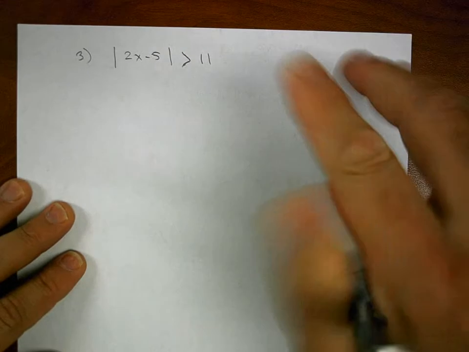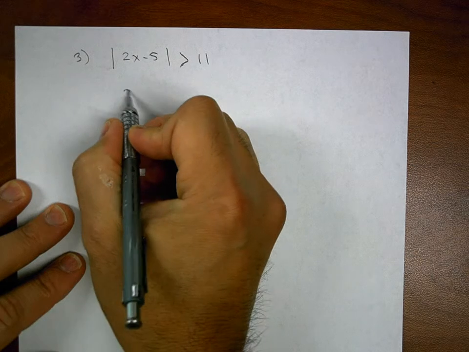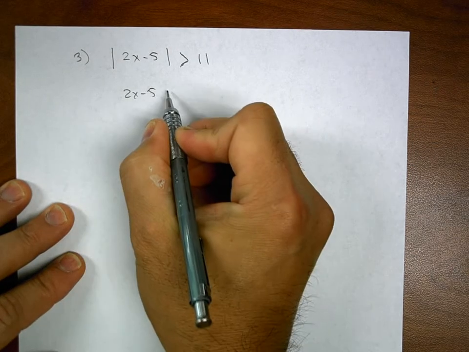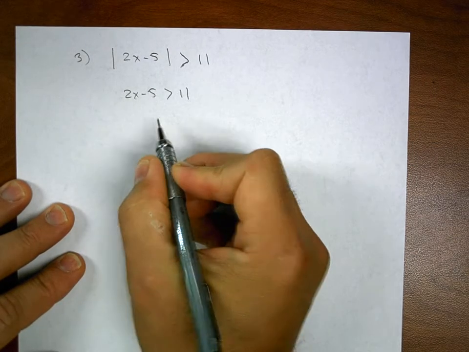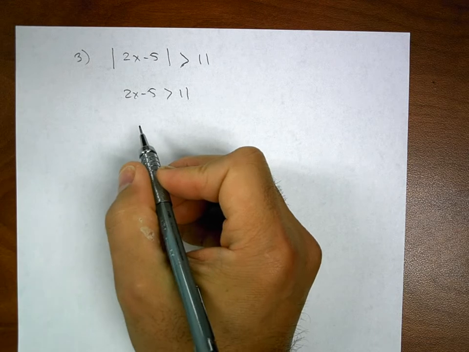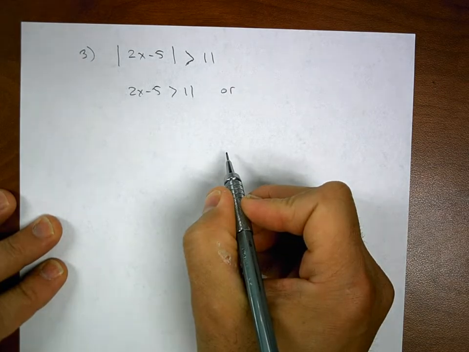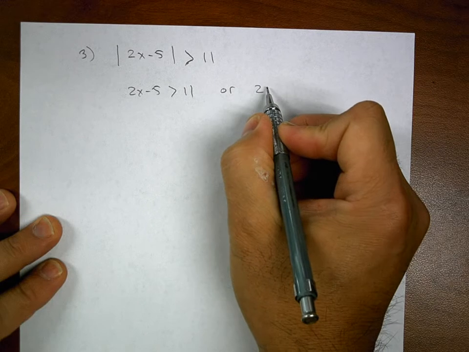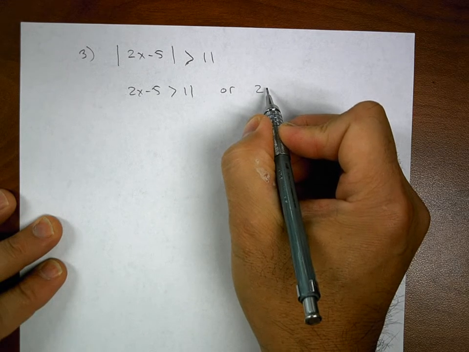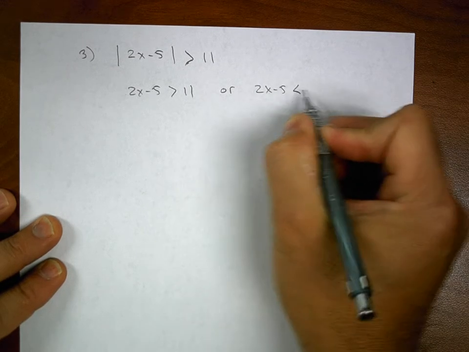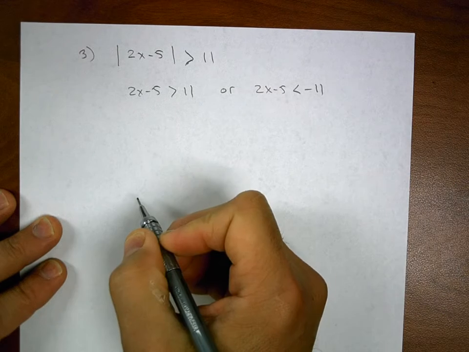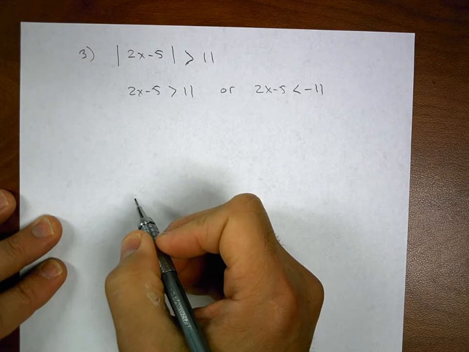So here's our setup: this 2x minus 5 can be greater than 11, just think greater than 11, or what? Less than negative 11. So 2x minus 5 is less than negative 11. That's the setup to solve these types of absolute value problems.